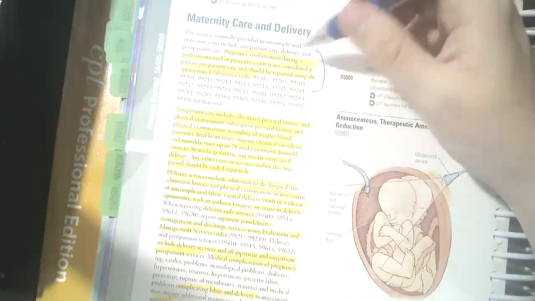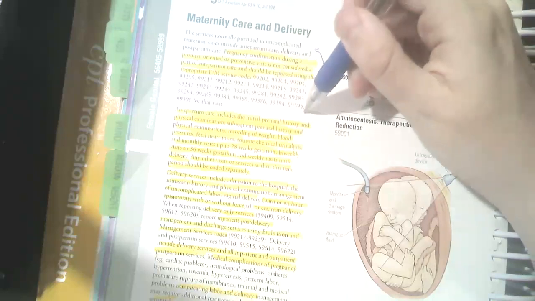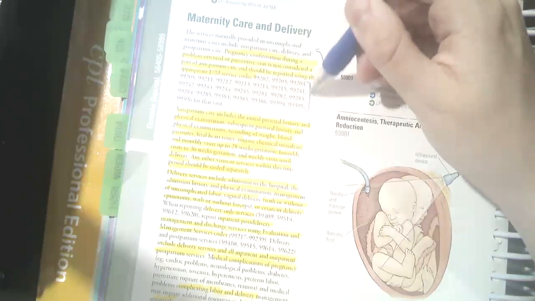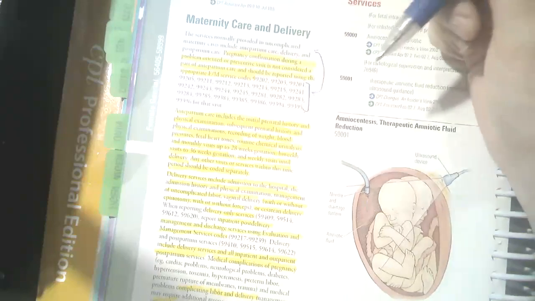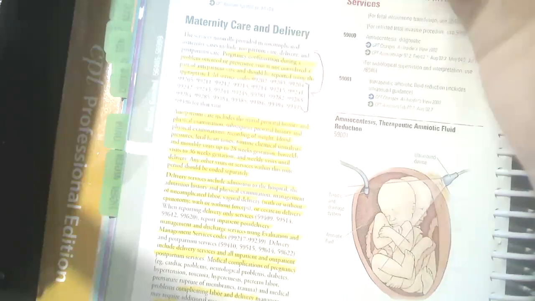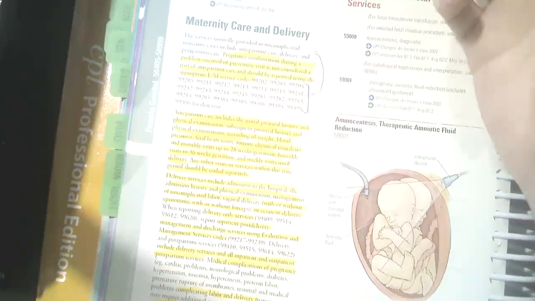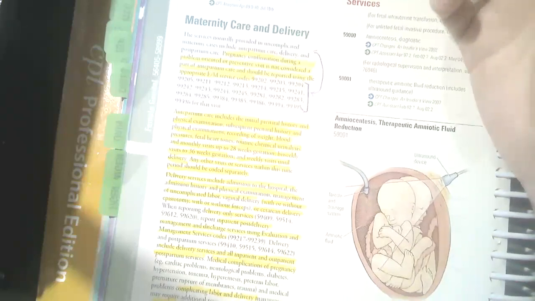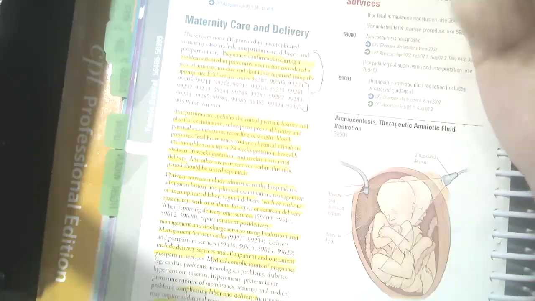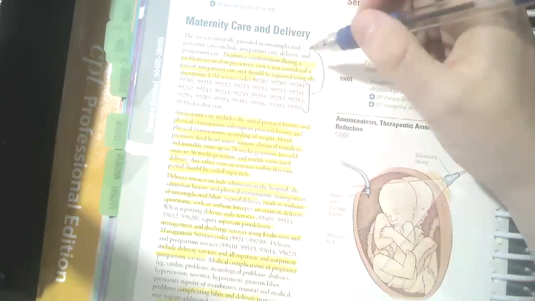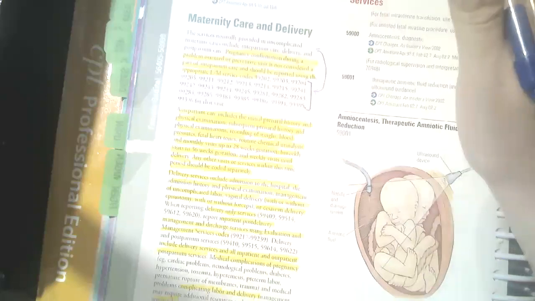We'd use the appropriate E&M service code, and it gives you a whole list of ones that you could possibly use. So as long as you understand that, say they went in because they're having stomach cramps, they don't quite know why, and then during that service, they find out that they are pregnant. We would not use just the regular antepartum care code for that. We would use an E&M code, okay?